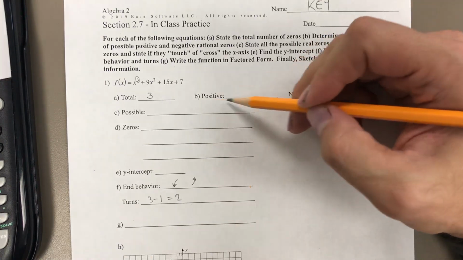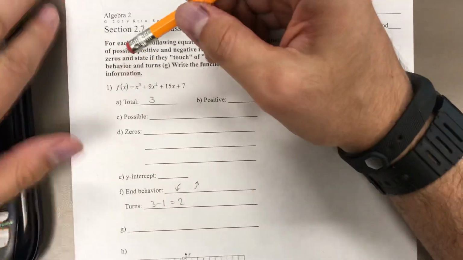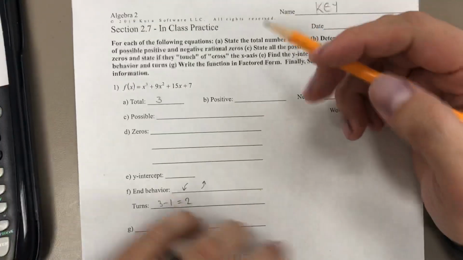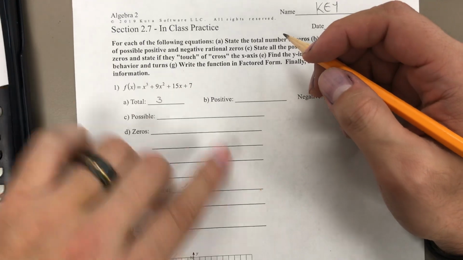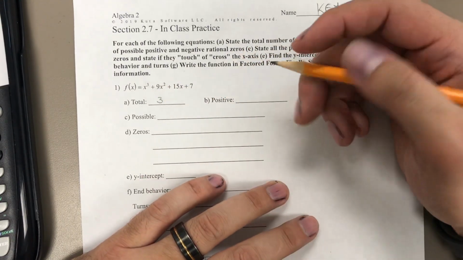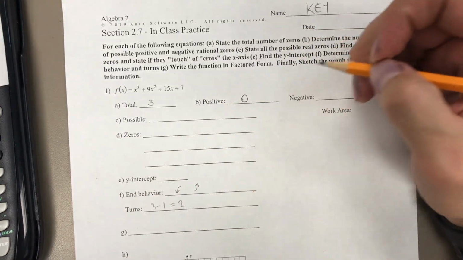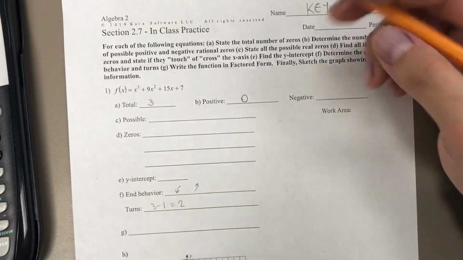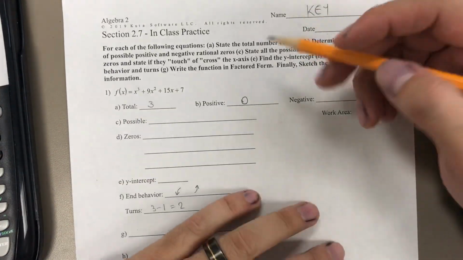So finding the total number of positive real zeros, we just count the number of times that the signs change on our original function. So it starts off positive and stays positive and stays positive and stays positive. So that means that since the sign doesn't change at all, there's no change whatsoever, that means that there are 0 positive real zeros that we have here. So that means that all the real zeros that we have from these 3 should be negative. Let's see if that's the case.